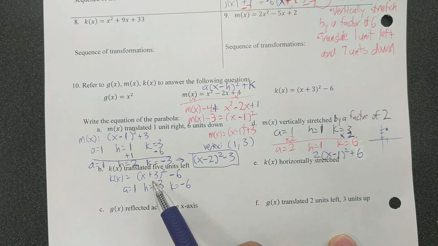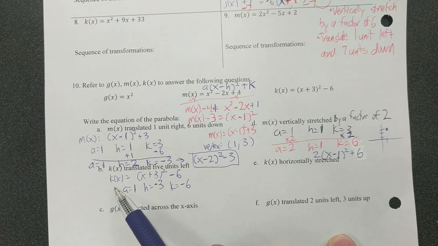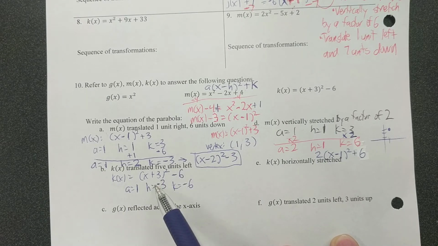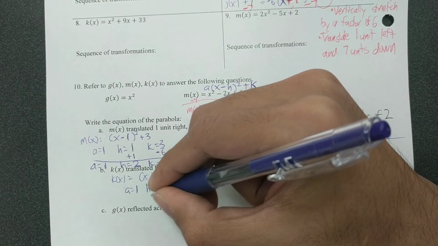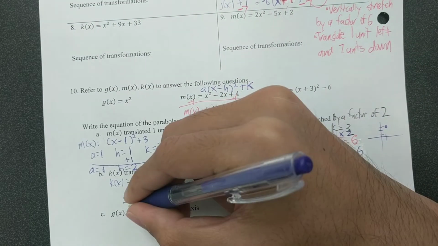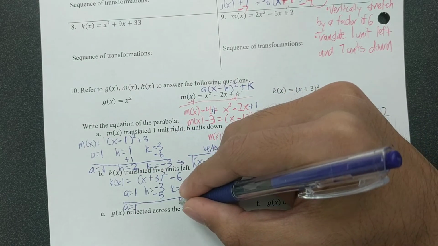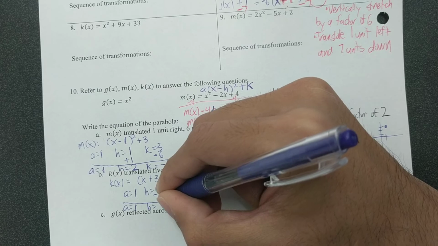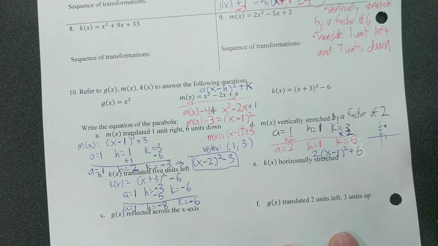All right, so I want to translate this 5 units to the left. Left and right translation is controlled by the h value, so to the left is negative. So from the current negative 3, I now need to subtract 5. Okay, so nothing else is affected. A stays the same, k stays the same. It's only h that gets affected. Negative 3 minus 5 is negative 8.